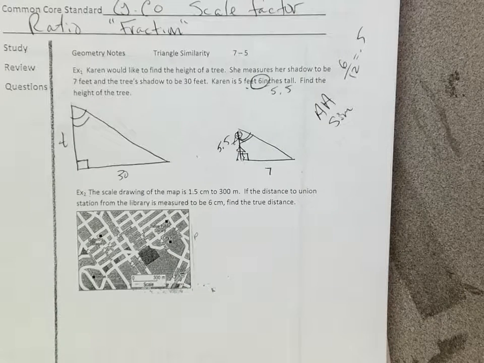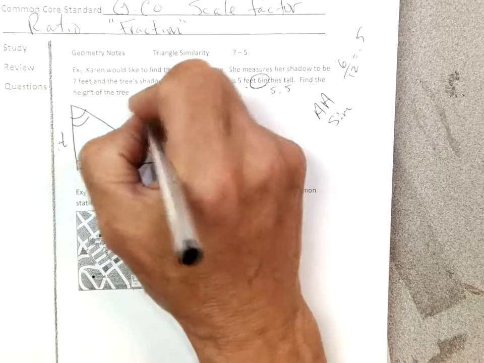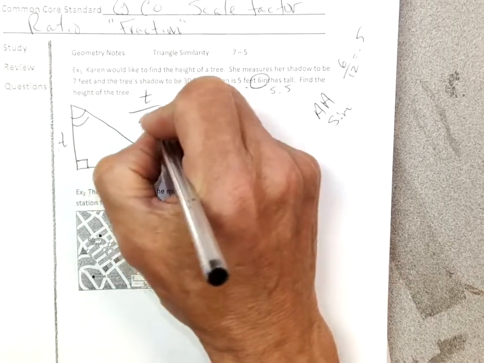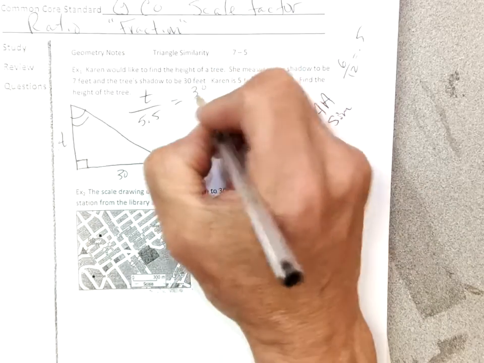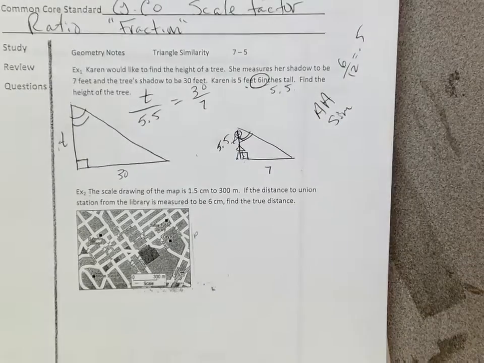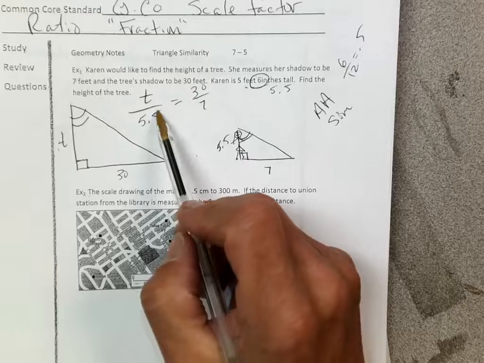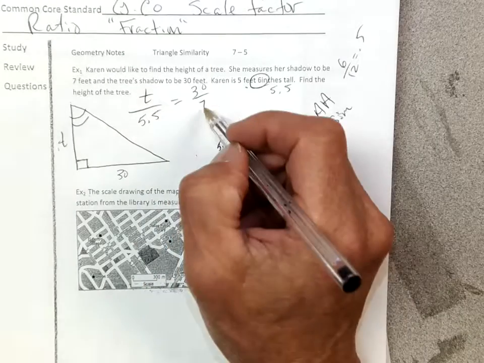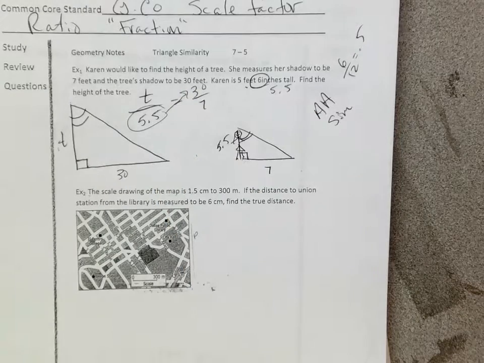Me personally, I always like to put the unknown on top. Makes it easier to solve. So I might go tree height to Karen's height. I might go T goes to 5.5 as 30 goes to 7. Again, I want to reiterate to you guys, there's lots of ways to set this up. The reason I like it this way is because the cross multiplication is a lot faster. You don't need to multiply by the 7, you just need to multiply up by the 5.5. If you multiply it by the 5.5, t is already by itself.